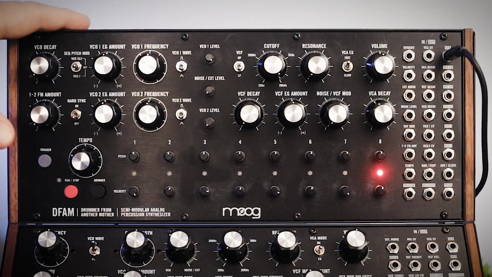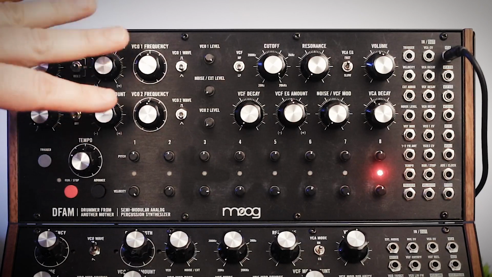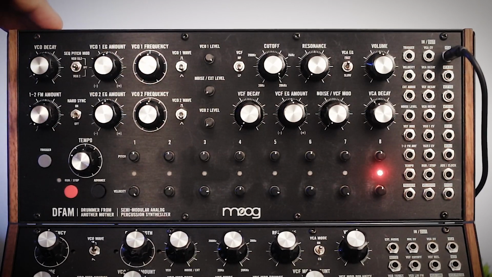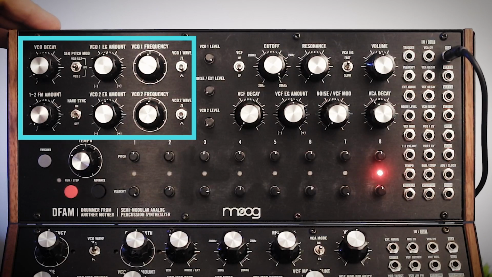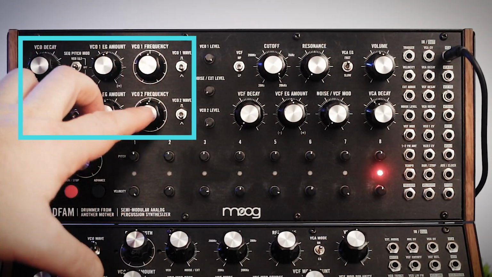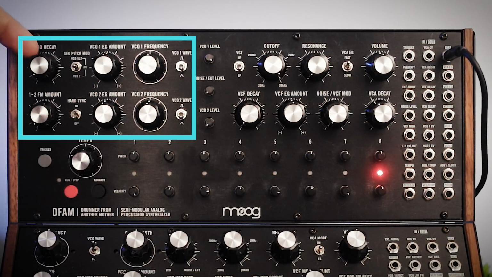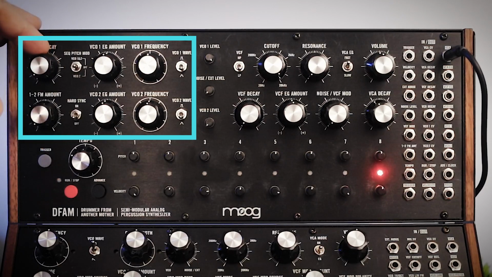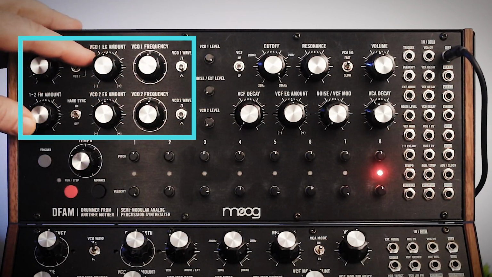All right, so let's talk about the signal flow. I'm going to start up here in the upper left-hand corner. There are 3 sound sources, 2 oscillators, and then noise. Those are controlled right here. And the voltage controlled oscillator decay, VCO decay, is right here. You can also do some FM, frequency modulation. There's some other things you can do here that we'll get into later. But this is your oscillator control.